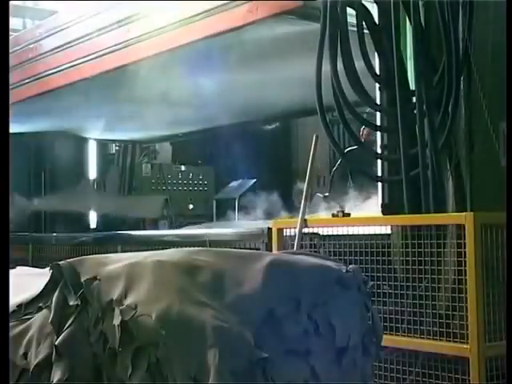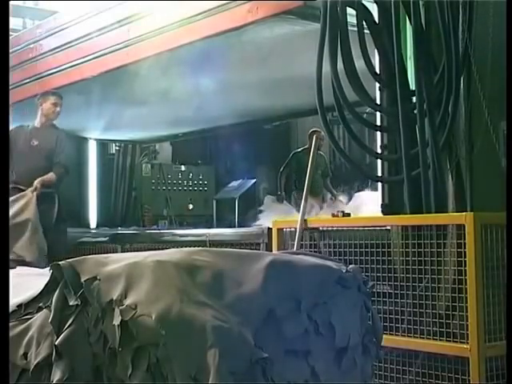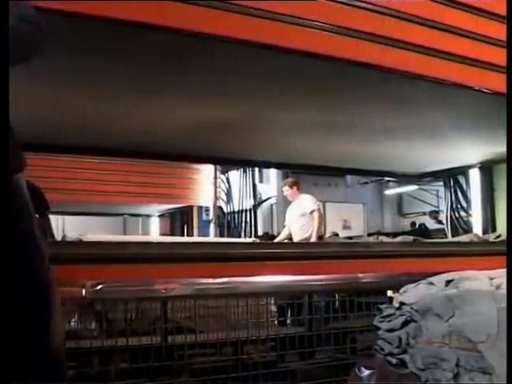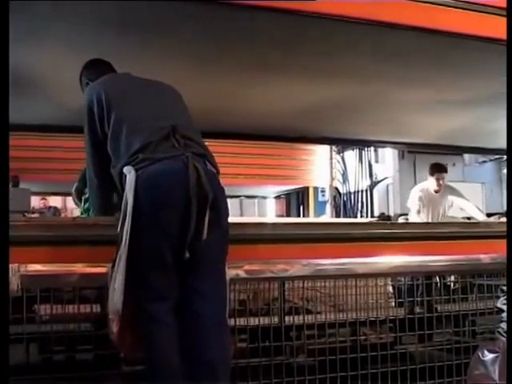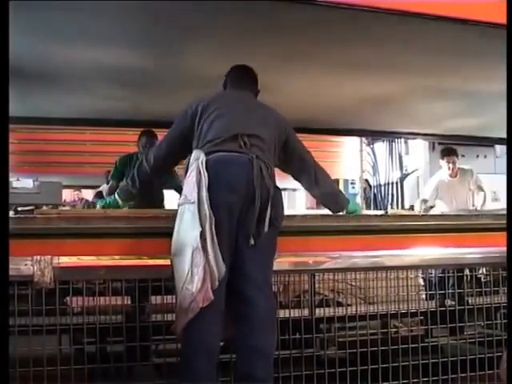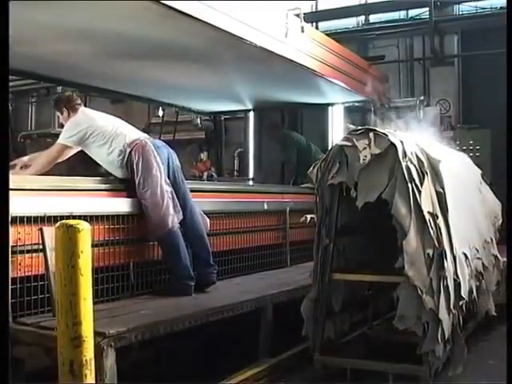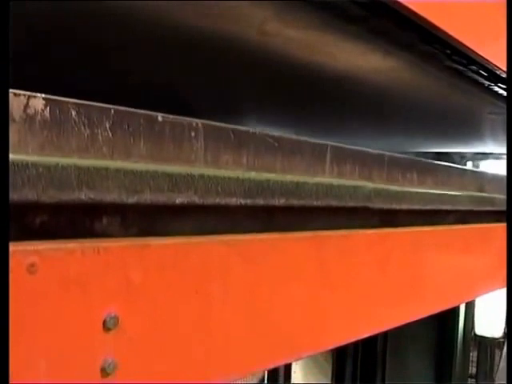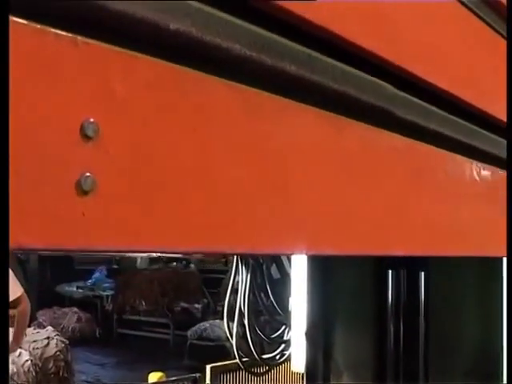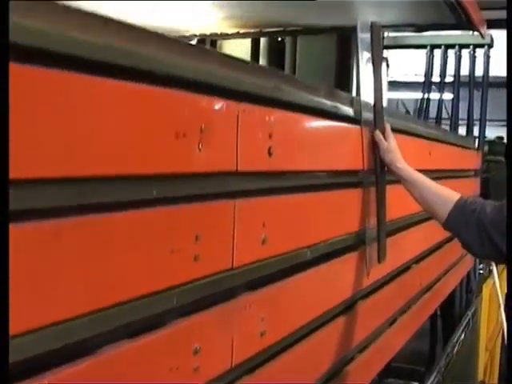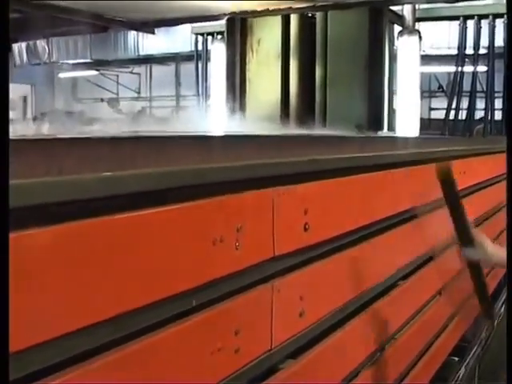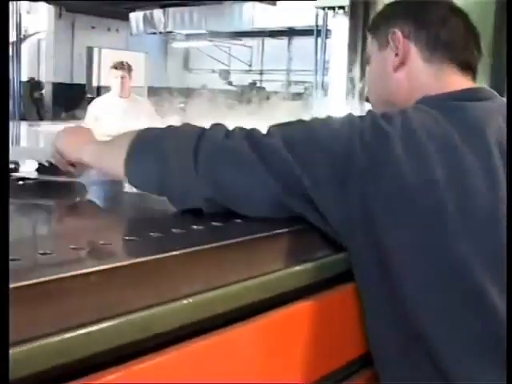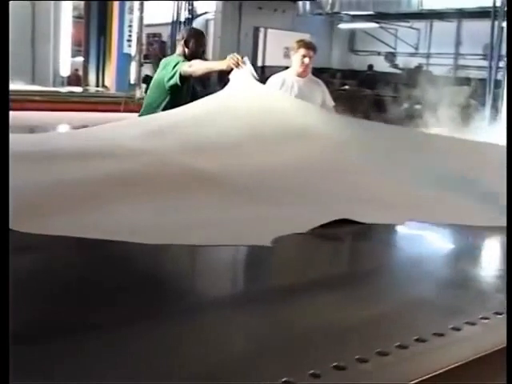Leather drying can be continued by various methods. One of these is vacuum drying, where leathers are put on a large, hot, flat plate, and another plate presses down and sucks the water out of the leather by creating a vacuum. This is a very effective method.